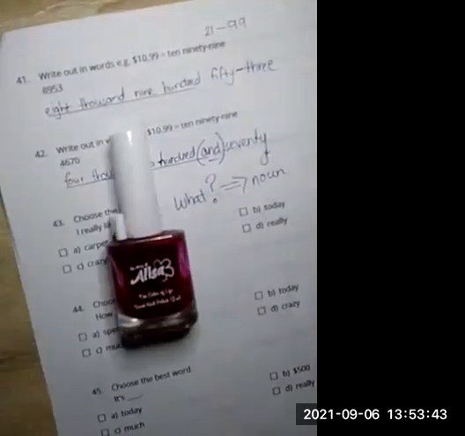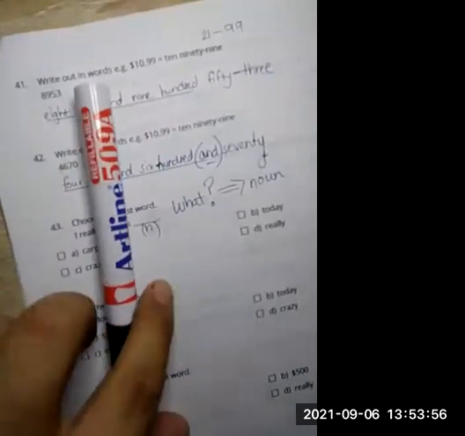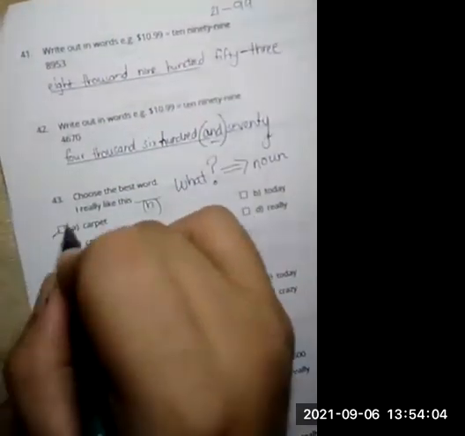What is this? This is a car. Car is a noun. What is this? This is lip balm. Lip balm is a noun. What is this? This is nail polish, right? So nail polish is a noun. What is this? This is a marker. Marker is a noun. So whenever I ask the question what, it is a noun. And the only noun we have is carpet. I messed that one up.